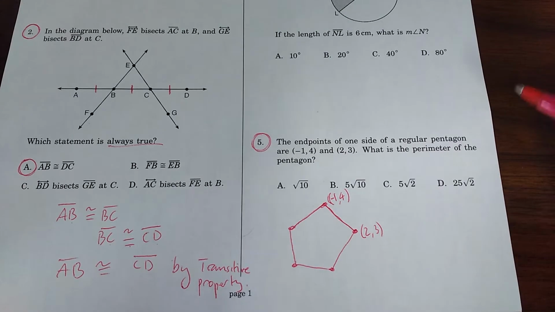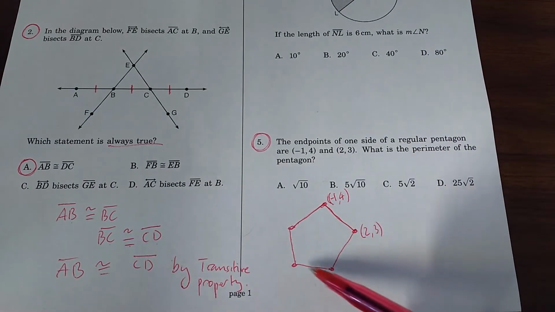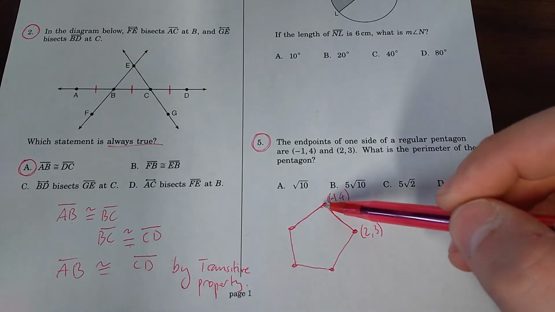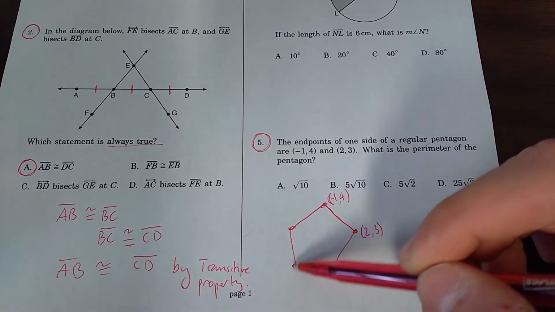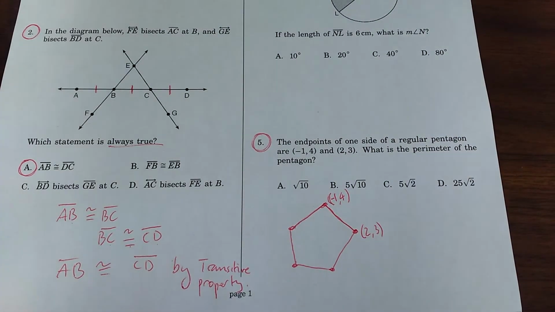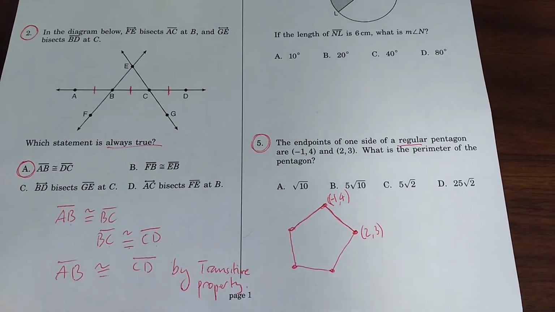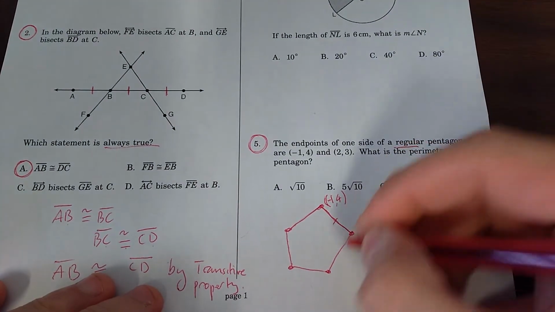So the perimeter is basically the distance around the edge of the pentagon. So we're going to have to add up this side plus the other 3 sides. So we're going to have to add up the 5 sides to get the perimeter. And notice that they said that this is a regular pentagon. A regular pentagon is a pentagon with 5 equal sides.